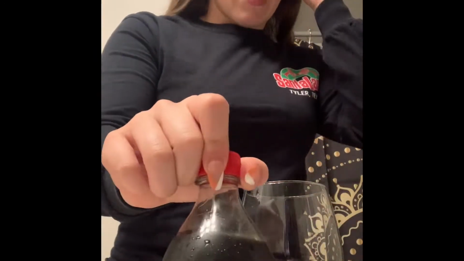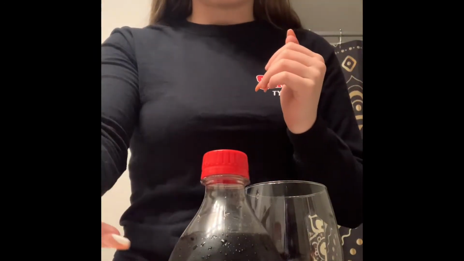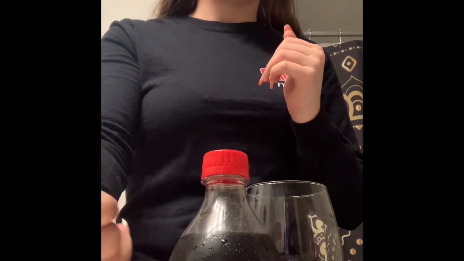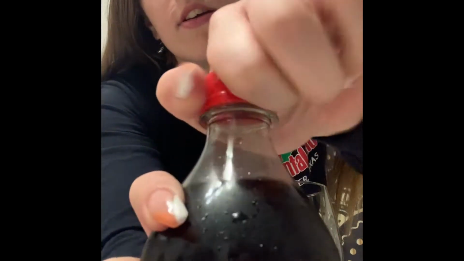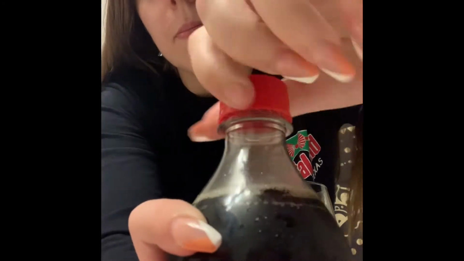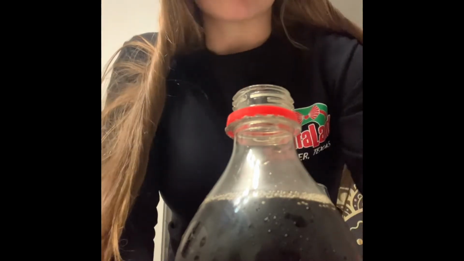So I have my bottle of Coca-Cola and a glass. In this bottle, we have CO2 gas in the top and then CO2 aqueous in the solution down here. In a closed system, they equal each other, so they are in equilibrium. However, once you open it, you hear that fizz, you see bubbles start to form. That is the CO2 gas escaping, which causes the equation to shift to the left.